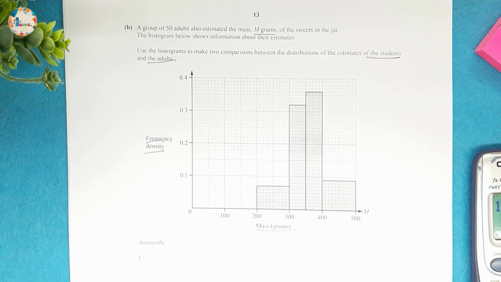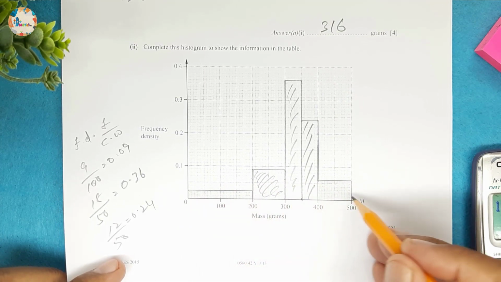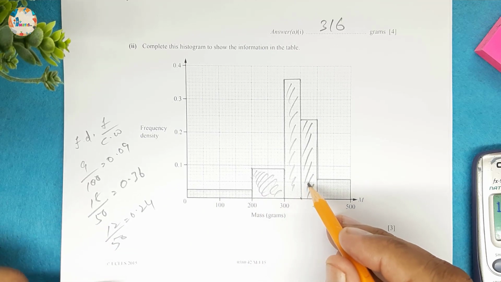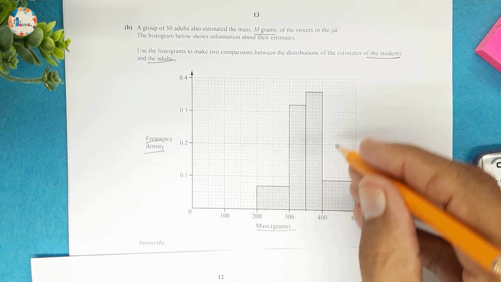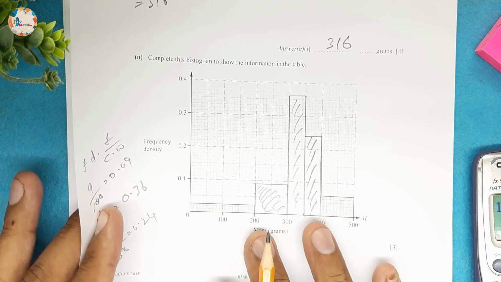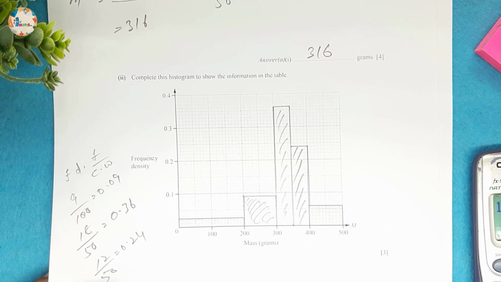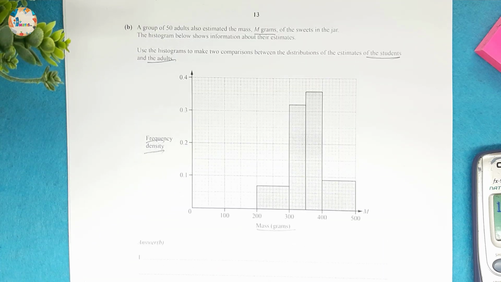So if we check this graph, which we have done over here, this graph has a range from 0 to 500 grams. So this is a bigger range than this one. This is restricted to 200 to 500. So the range in the case of adults is shorter as compared to the range in this histogram. So we can say that students have a greater range. This is the students' graph. So students have a greater range of estimate.